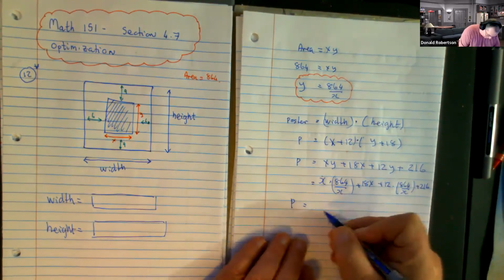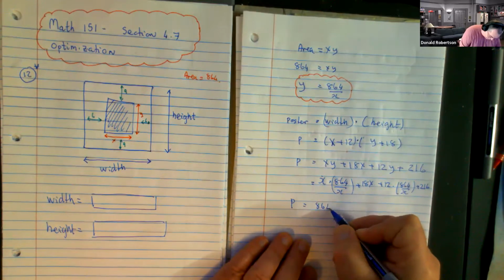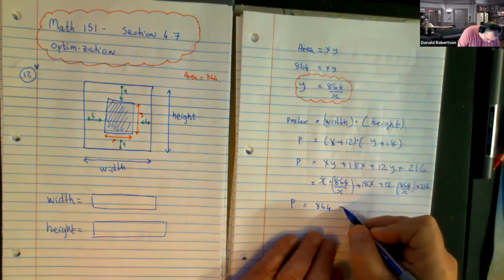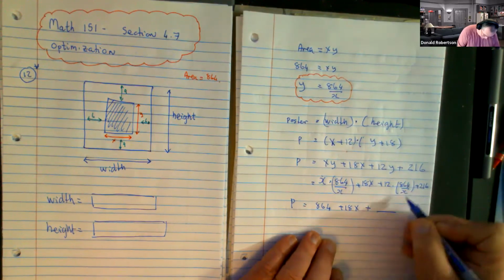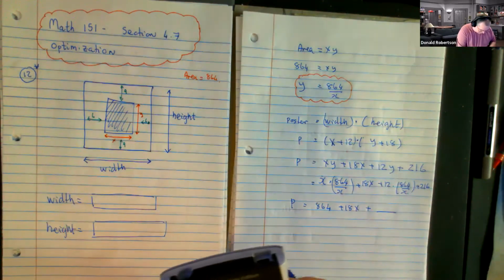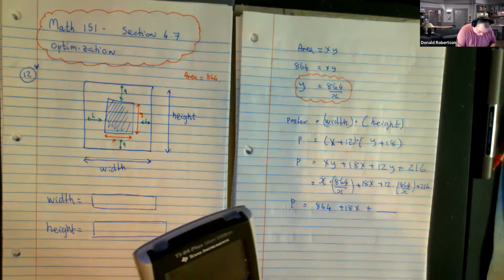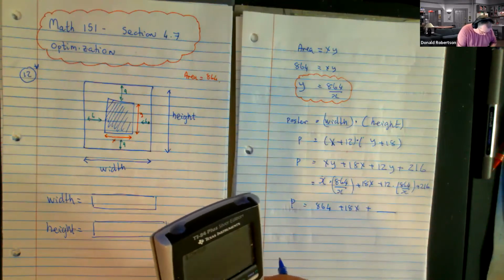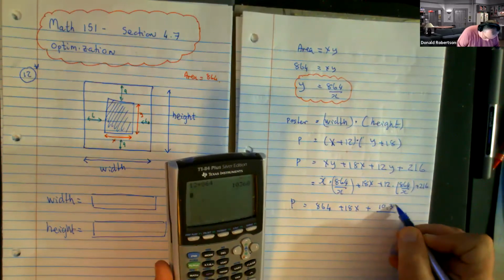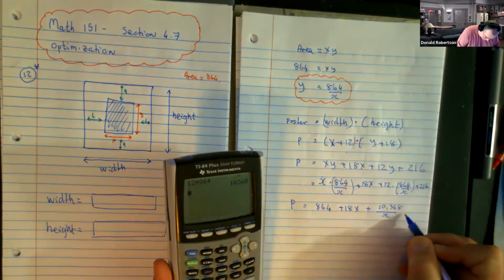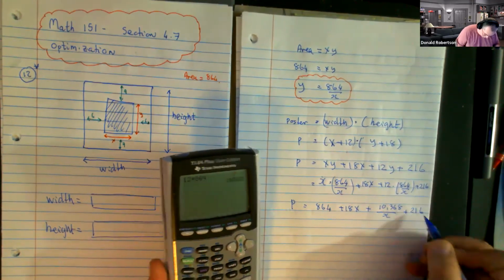If you multiply these together, the x's cancel out. You've then got an 18x. This is going to be an ugly fraction. It's going to be a huge ugly fraction. 12 times 864 is ugly. So it's 10,368 over x plus another 216.